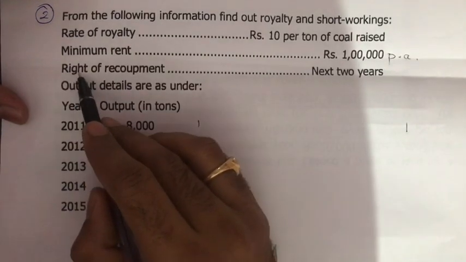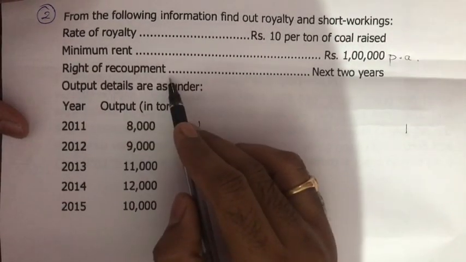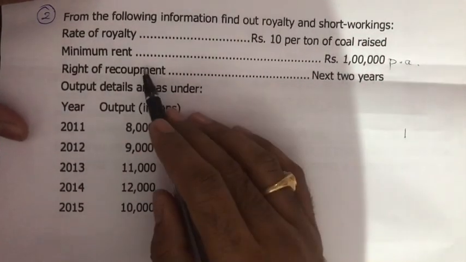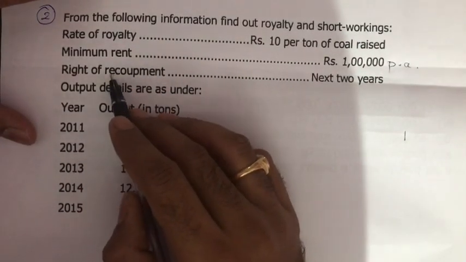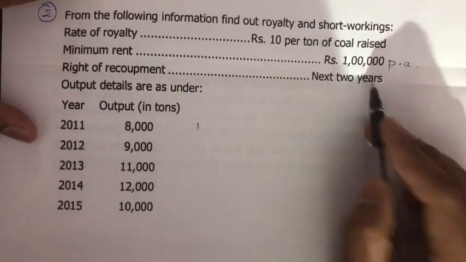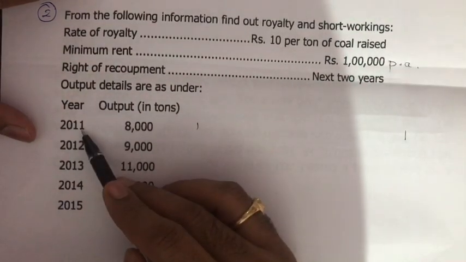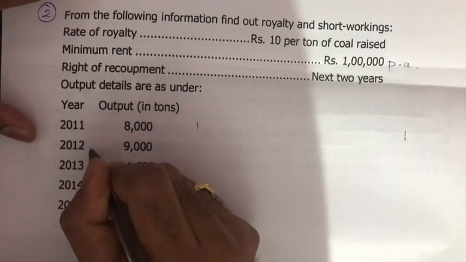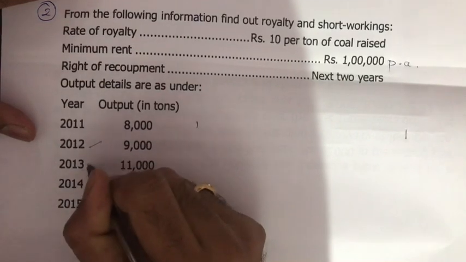Next, the right of recoupment, that is, in how many years we can recover our short workings, if any short workings are there. In that case, we can recover our short workings in the next 2 years. That means the short workings of 2011 can be recovered in the next 2 years, 2012 and 2013.